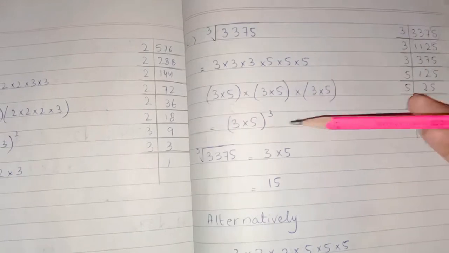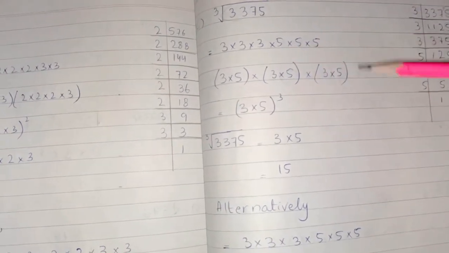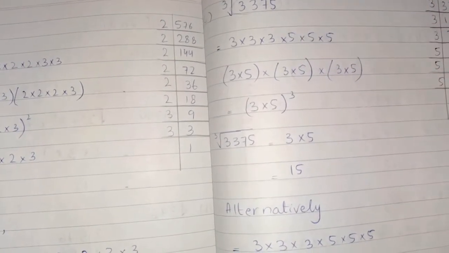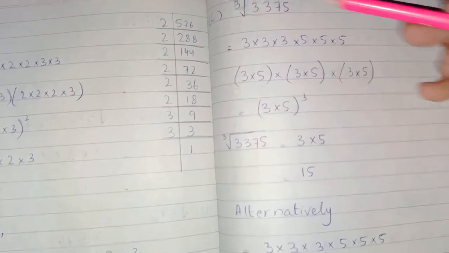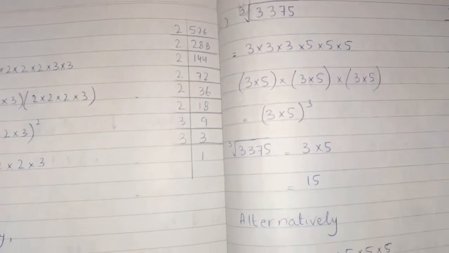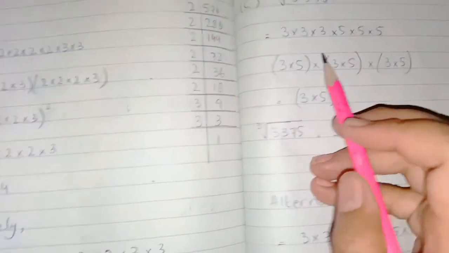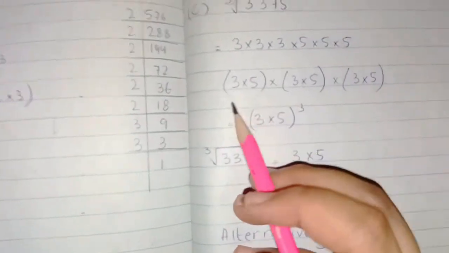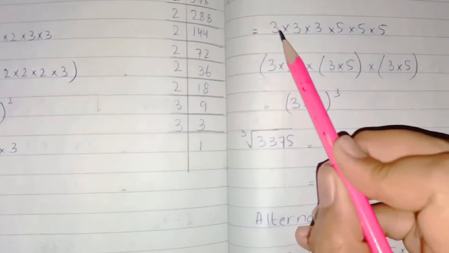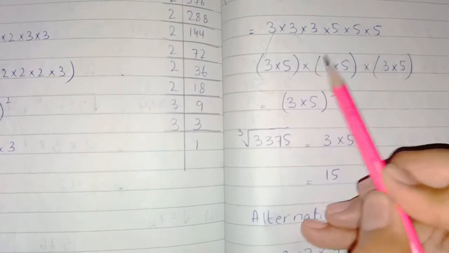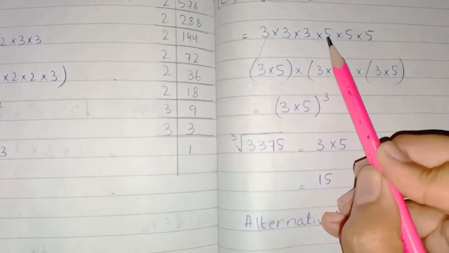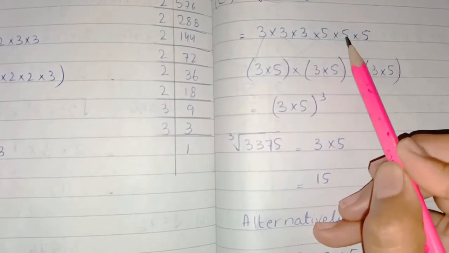So these all are the factors of 3375. Now we have to separate these factors into 3 parts because we have a cube. It means we have to make 3 different parts. First we are going to write all the numbers here. Then we have 1 2 3, 1 2 3, then again 1 2 3, 1 2 3.